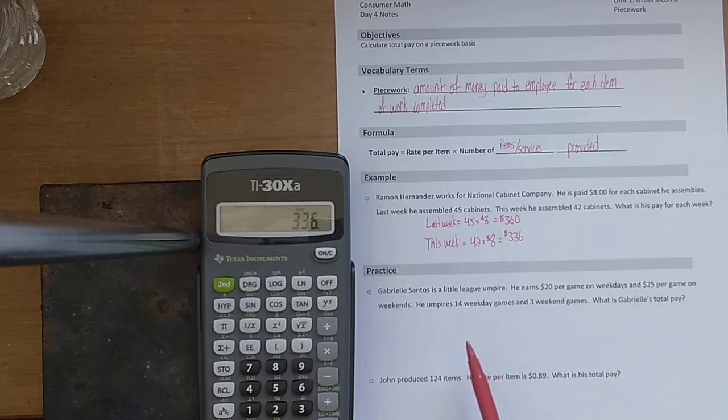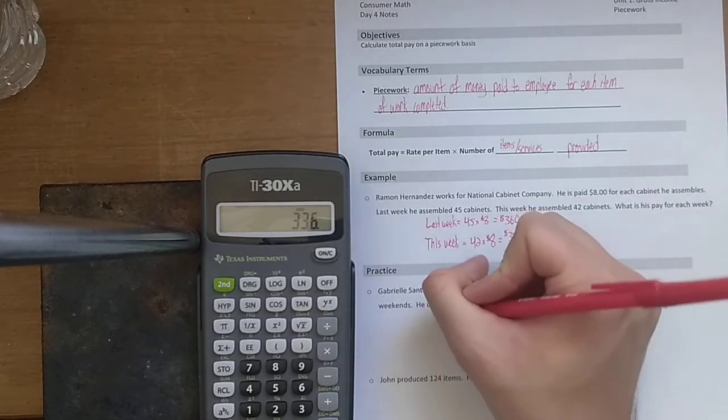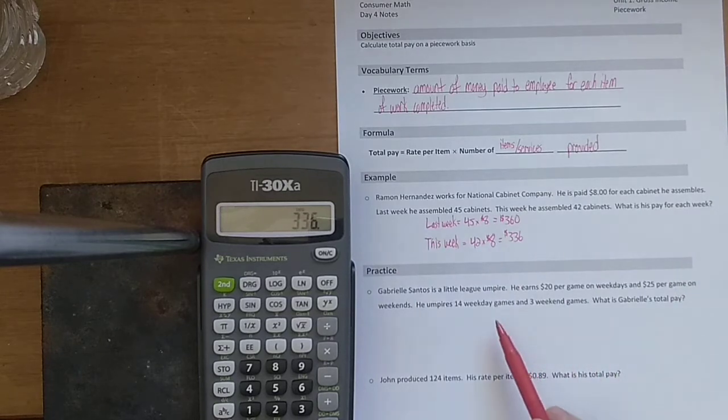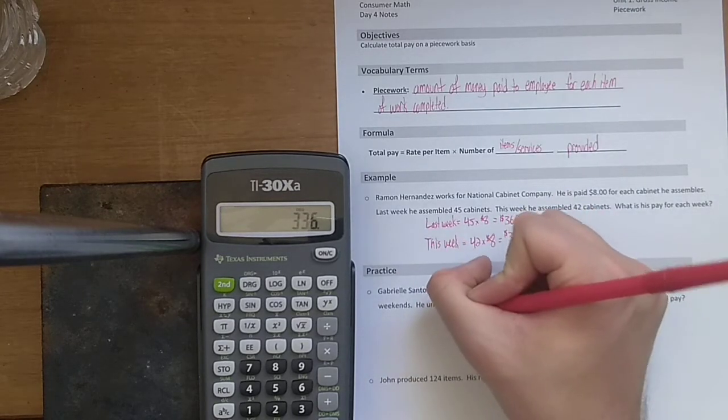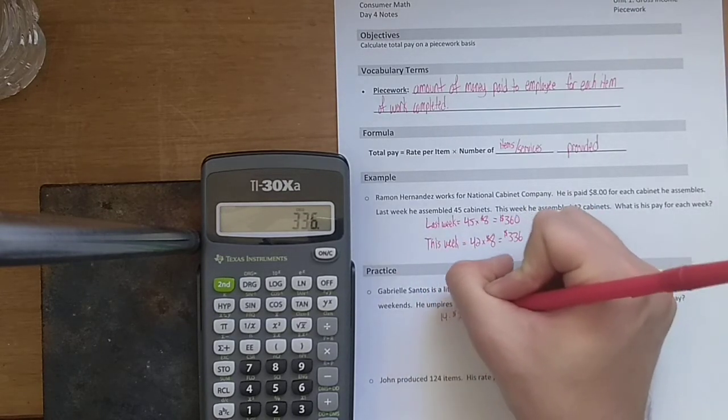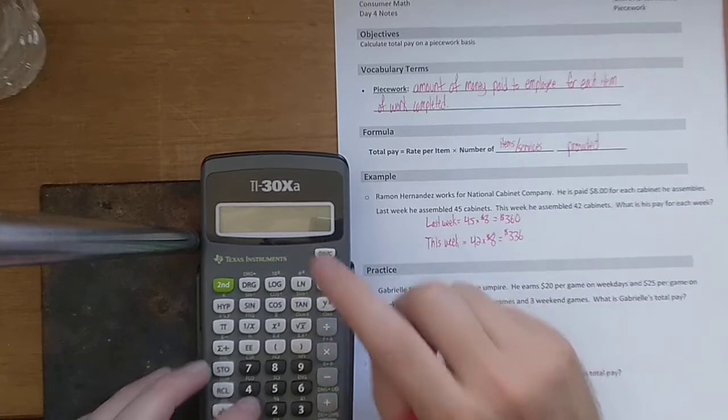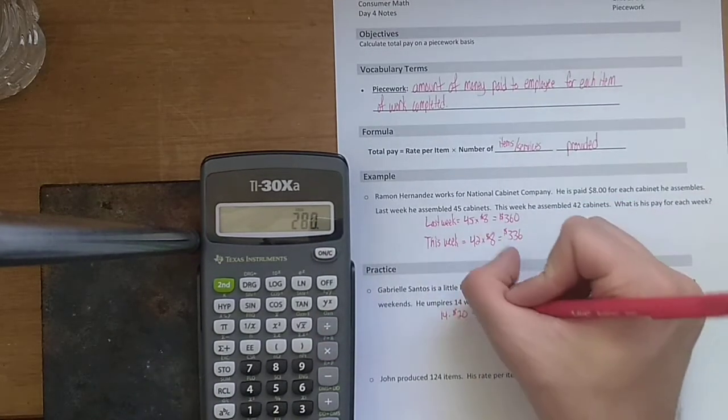So this one, we have to be careful because there are different rates for different types of services provided. It's $20 for weekday games, $25 for weekend games. So in order to figure this out, let's do just his weekday games first. There's 14 of those, and he makes $20 per weekday game. 14 times 20 is $280.